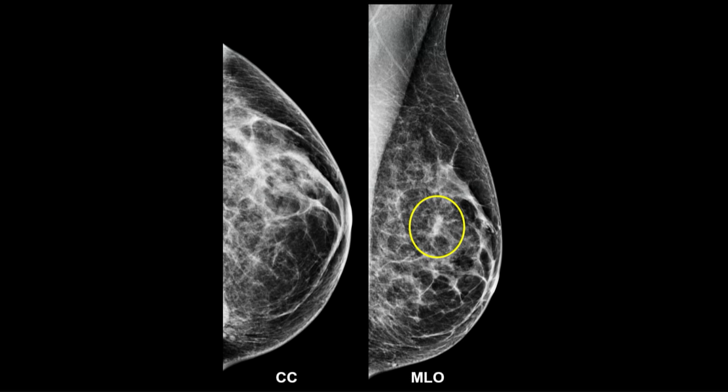So what do you do? Well, here again, there's different ways of doing the approach. One of the approaches is to do spot compression tomo, because that's better at looking at a specific finding than whole breast tomo. Another would be to do spot compression magnification views. Or if that doesn't work in your practice, just plain spot compression mammography. But I think spot mag would be better. But that's up to you. You can do one of those things.